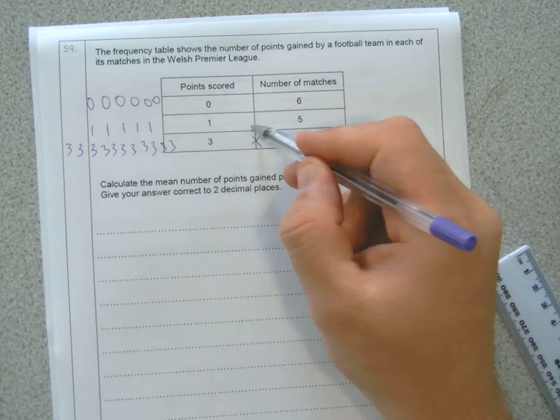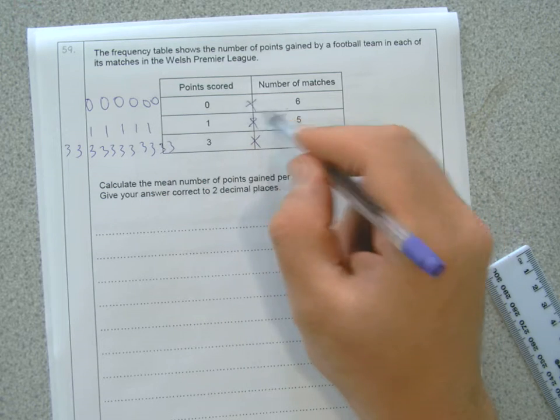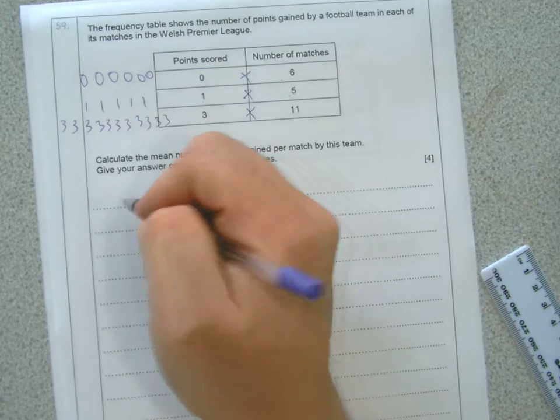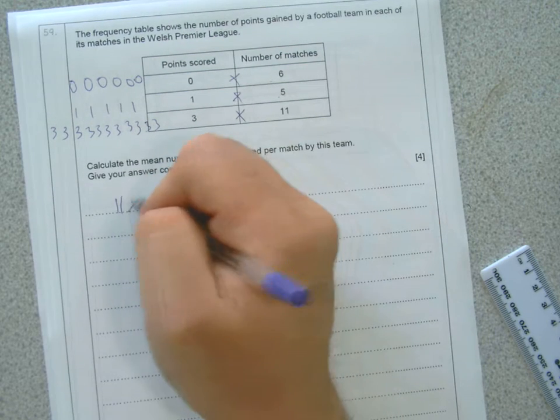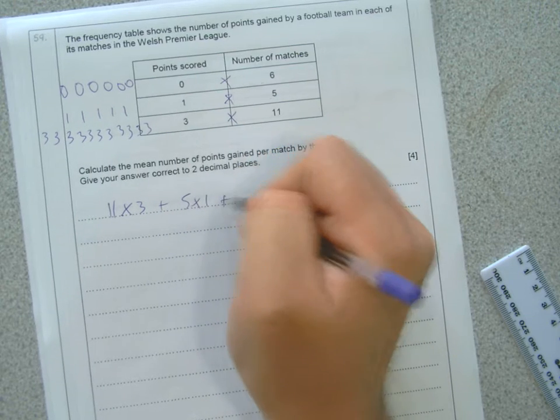And you could do the same here. You could do 5 times 1, 5 lots of 1, and then this is straightforward really, 6 lots of 0 is still going to be 0. So we can write that down there. That's what you do to work out the total points: 11 times 3 plus 5 times 1 plus 6 times 0.